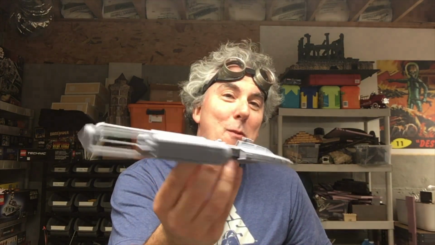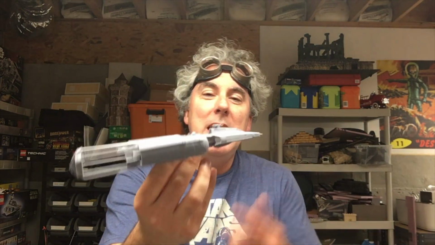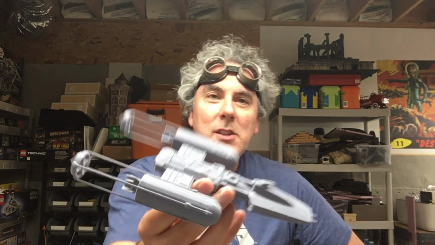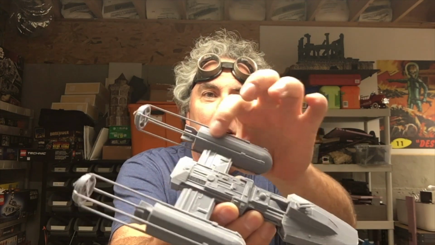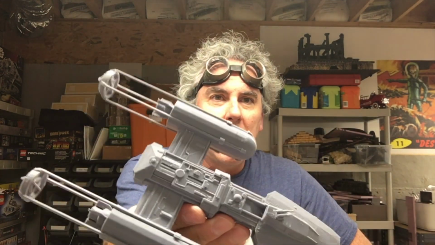I have a Y-wing for my Star Wars Legion table. It does lack landing gear. I'm going to take care of that. It hasn't been painted or weathered yet, but it's coming. Now, one thing I will show you, if you look, the tubes here, they're very plain. There's not a lot of detail on them.